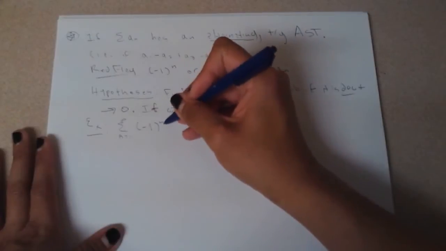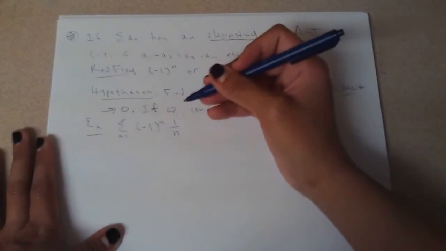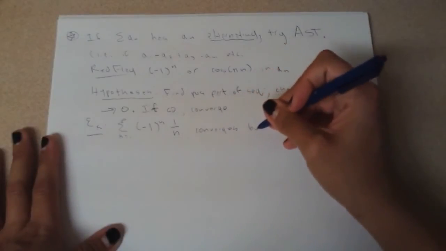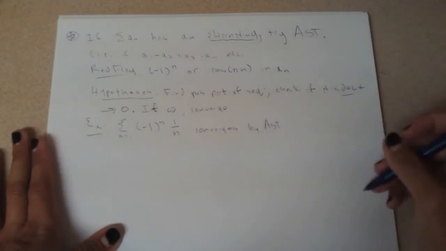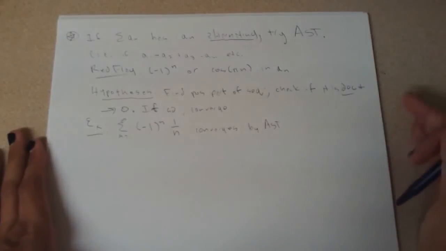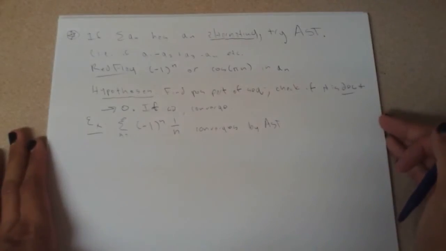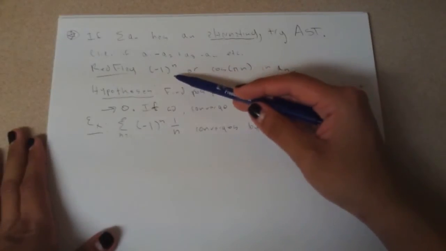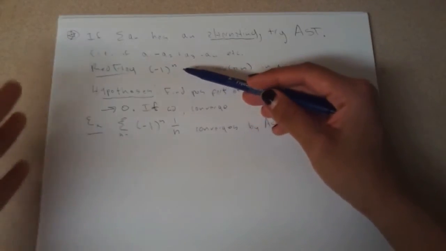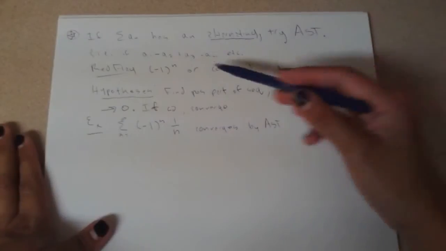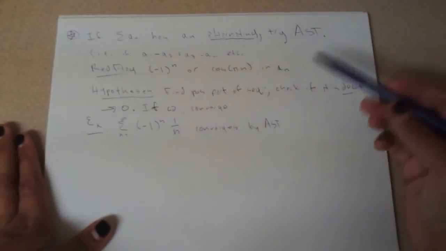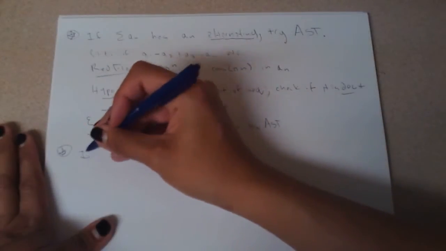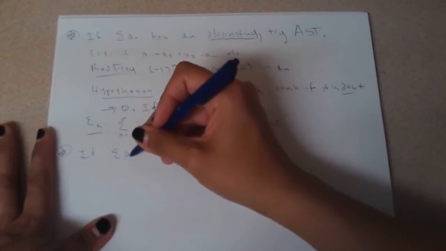Minus 1 to the n times 1 over n. This guy converges by my alternating series test. As far as other patterns, things that we might pick out that'll yell at me, "Hey, I should use this test." The negative 1 to the n yells alternating series.